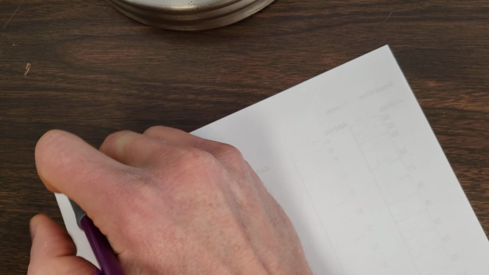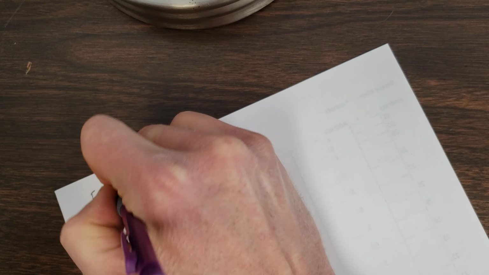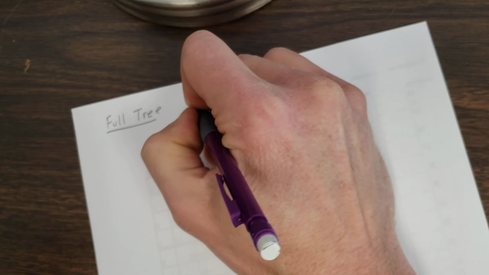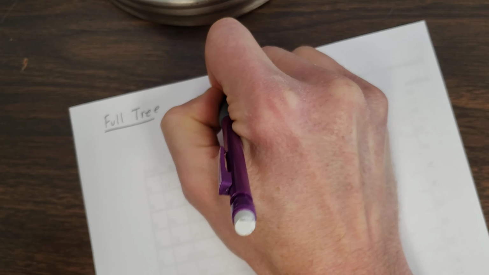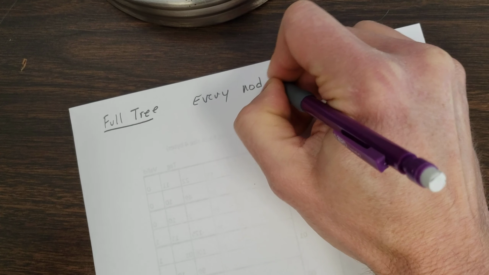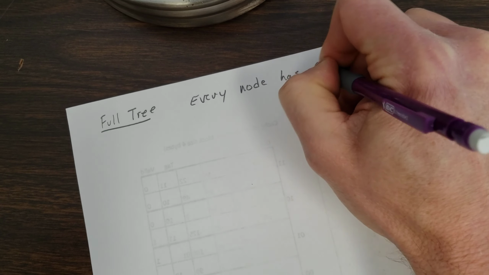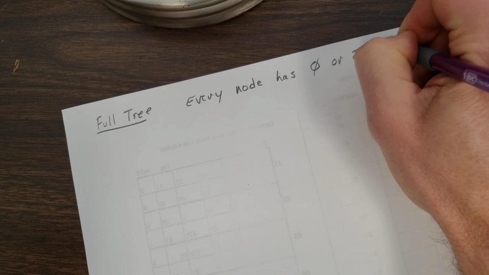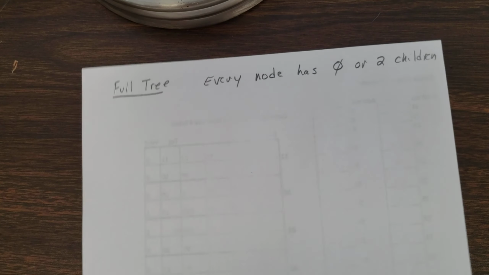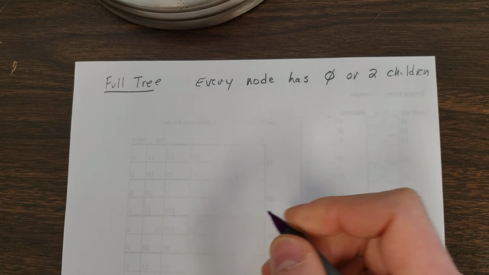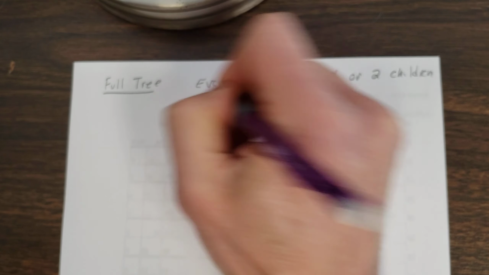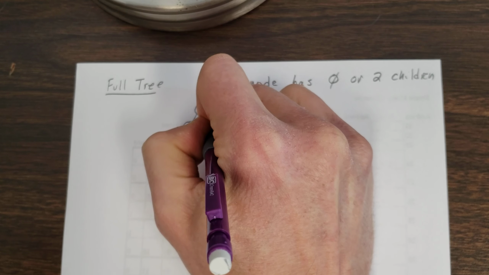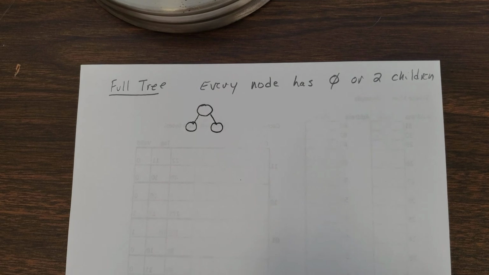So for a full tree, every node has 0 or 2 children. So every node has 0 or 2 children. What would that look like? Well, that is a full tree. And if that has 2 children, that's also a full tree.